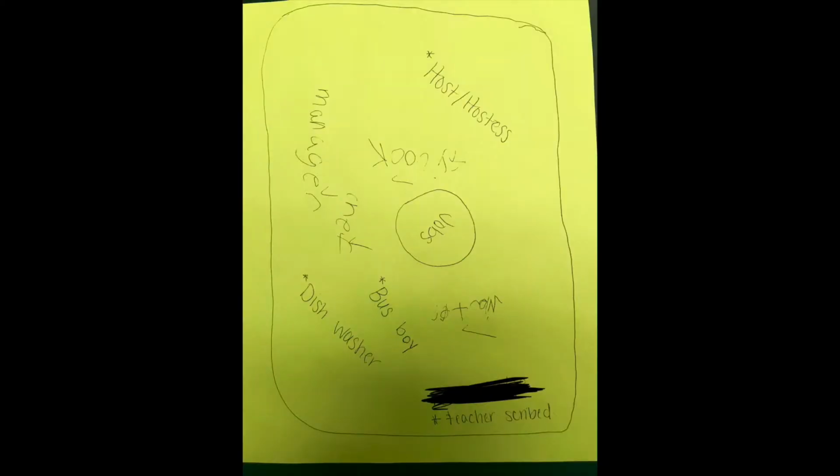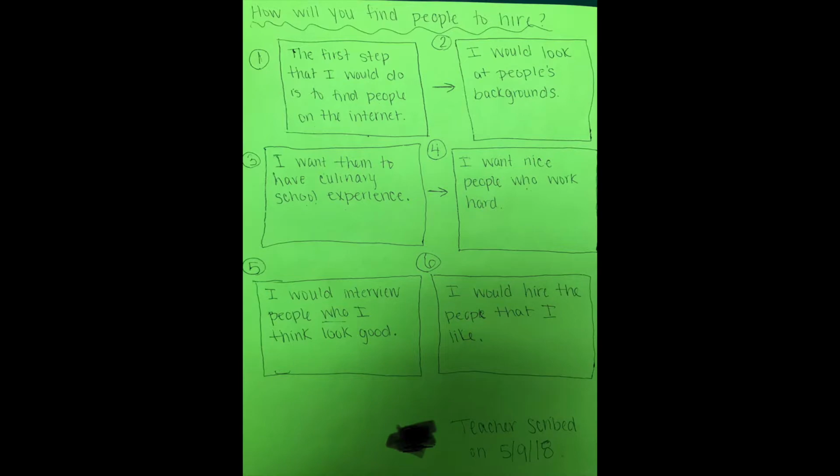This particular student work sample is a circle map that he created to brainstorm ideas about who he would need to hire in order for his restaurant to run smoothly. There was also a portion of the project where the student needed to write out the ways that he would go about hiring people to work in his restaurant. So I helped him scribe out a flow map that you'll see here to describe how he would hire employees that we had brainstormed in the circle map.